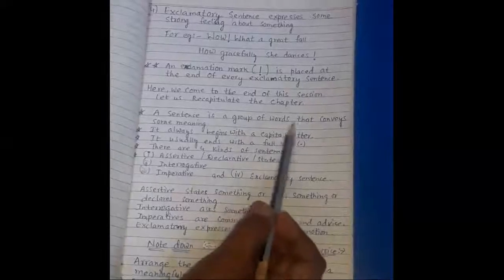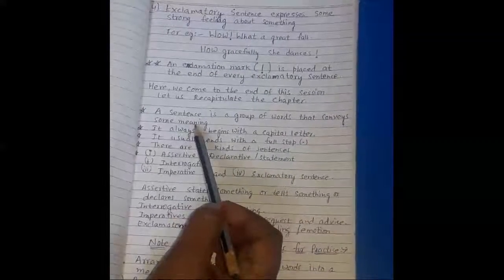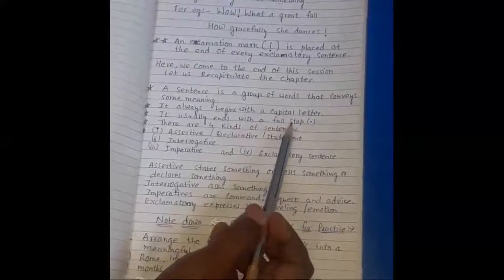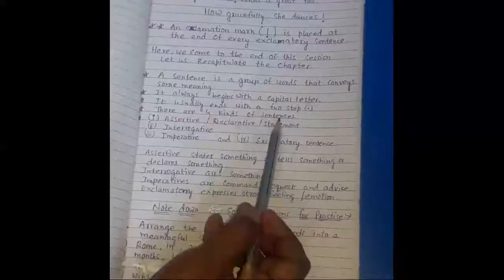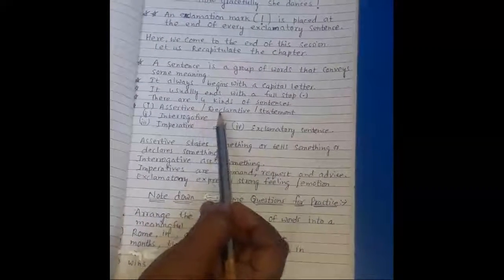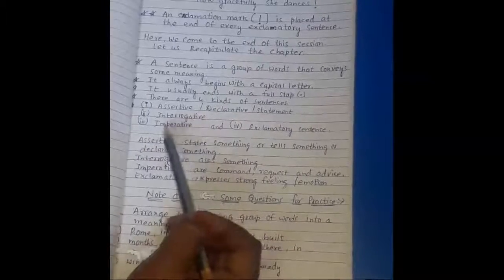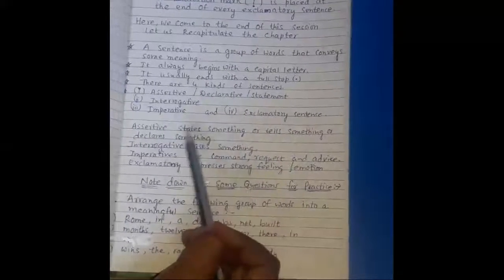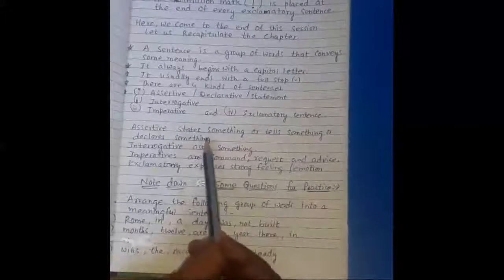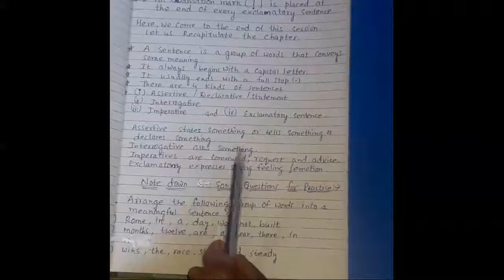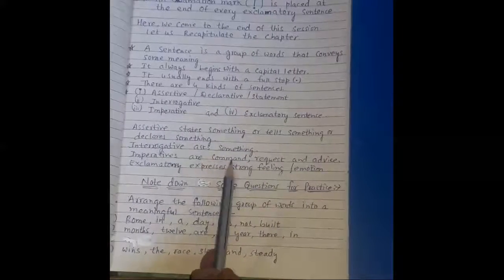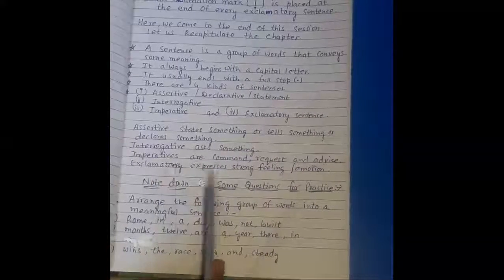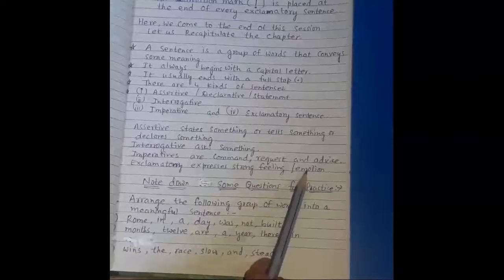A sentence is a group of words that conveys some meaning. It always begins with a capital letter. It usually ends with a full stop. And we have seen there are 4 kinds of sentences: assertive or declarative or statement, interrogative, imperative, and exclamatory sentences. Assertive states, tells or declares something. Interrogative asks something. Imperatives are command, request, and advice. And the last, exclamatory, expresses strong feeling or emotions.